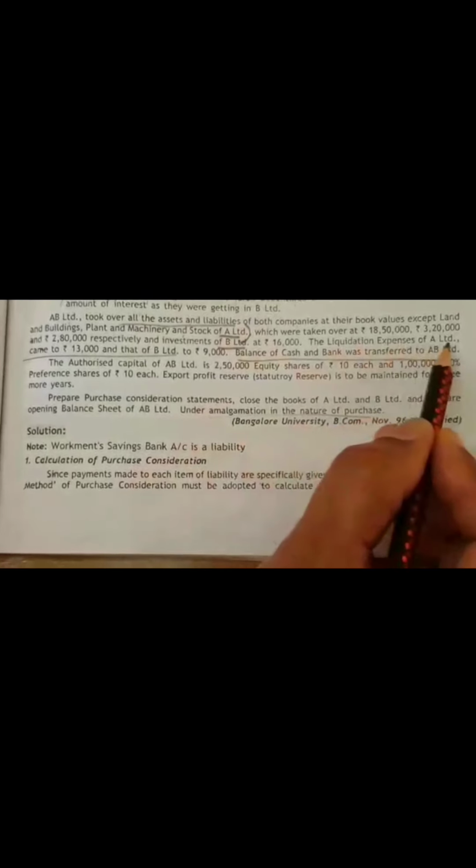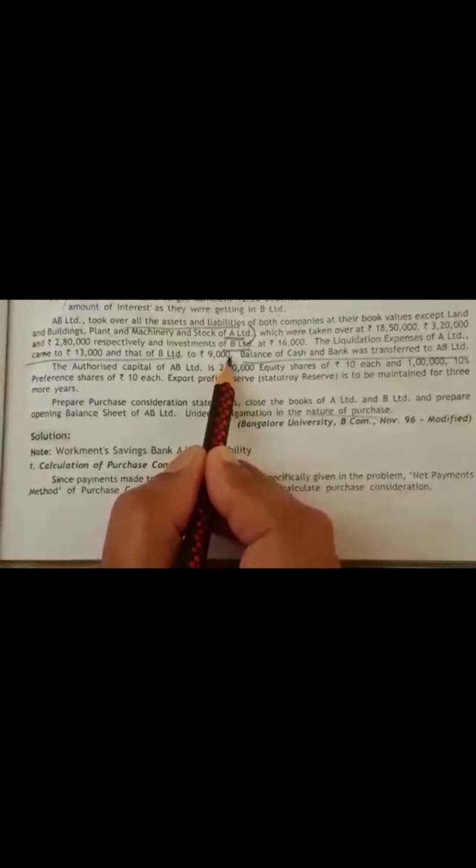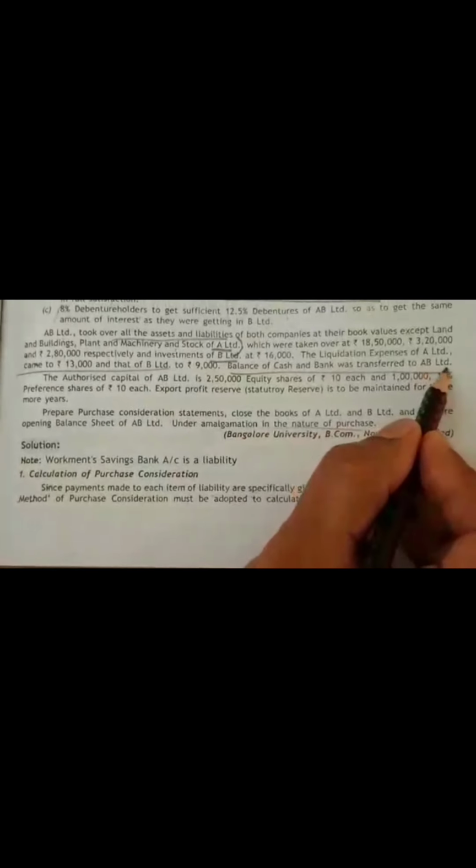Liquidation expenses of A Limited came to rupees 13,000 and of B Limited rupees 9,000. This is the expense paid by the transferor company. So the journal entry will be realization account debit to cash or bank account. This is another new adjustment in this problem. The balance of cash and bank was transferred to AB Limited.